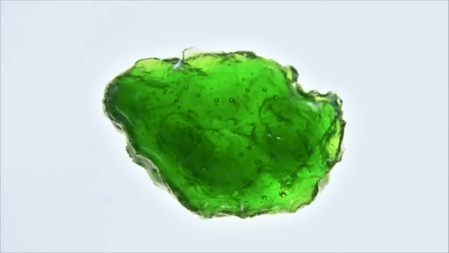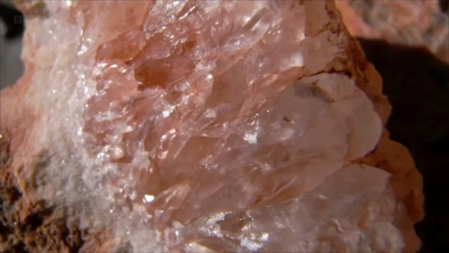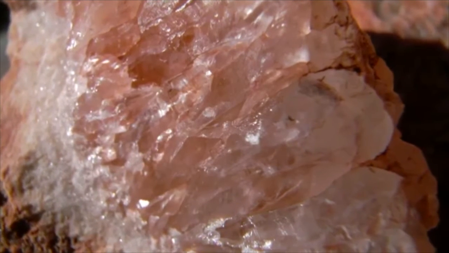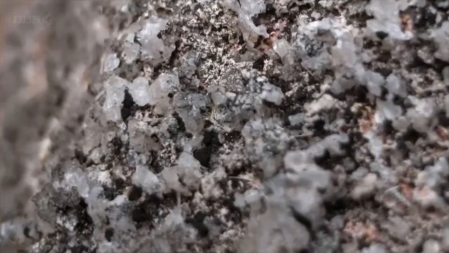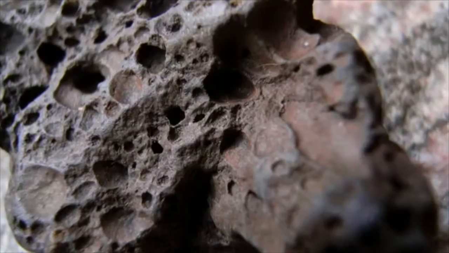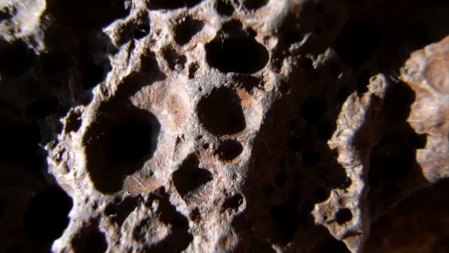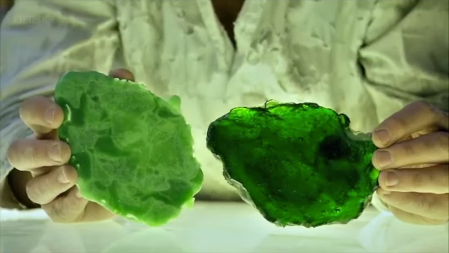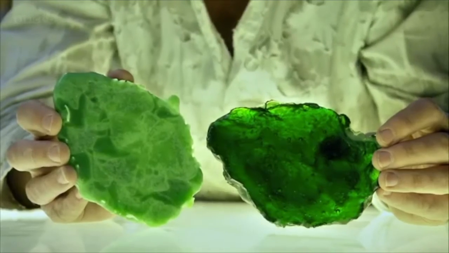Hutton had an explanation for the many different rock types we see on the Earth's surface. Very slow cooling creates large crystals. Faster cooling creates smaller crystals, like in this granite. And rapid cooling creates tiny crystals, like in volcanic basalt. All we've done is alter how fast the molten glass cooled, and we've created 2 completely different materials from it.